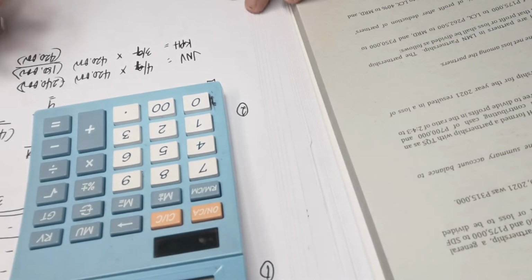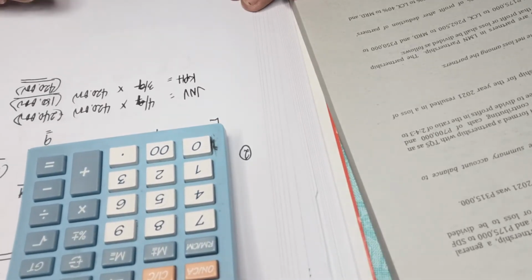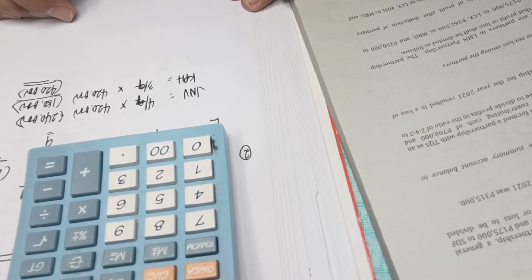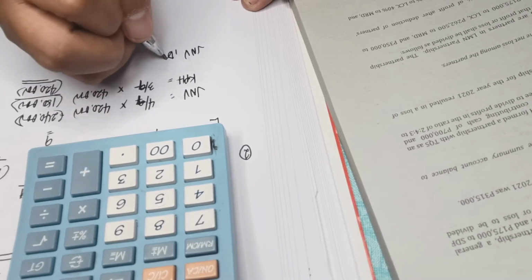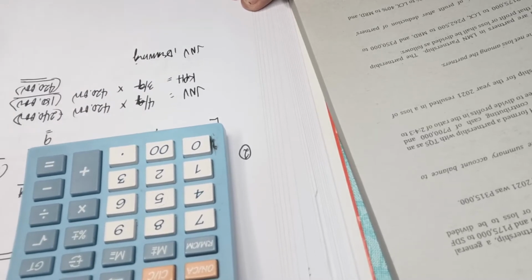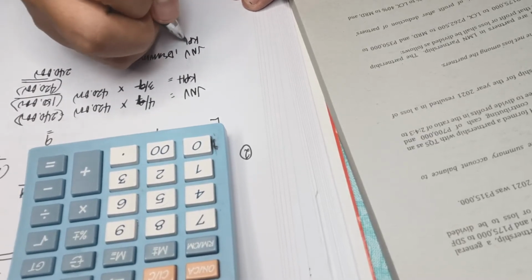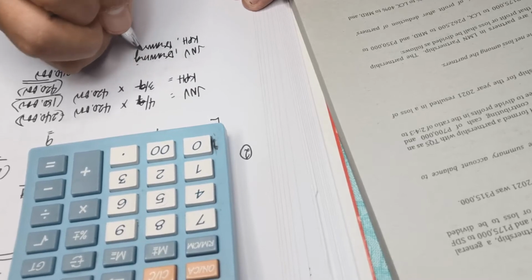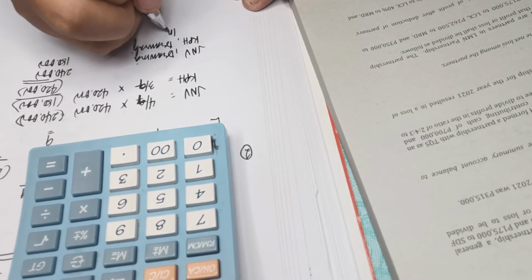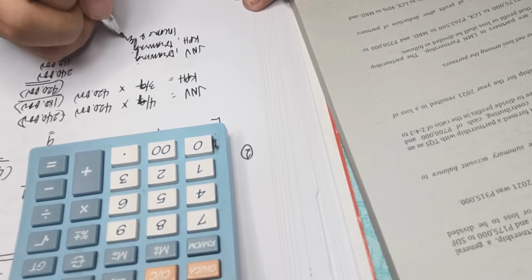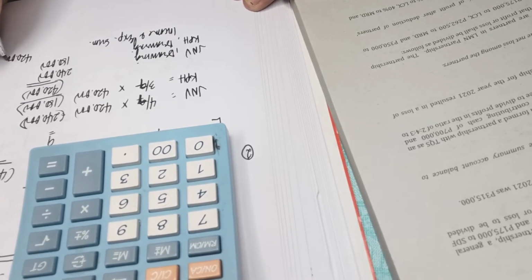Since it's a loss, it means the debit in the income and expense summary is bigger. So we debit JNV drawing for 240,000, debit KPH drawing for 180,000, and credit income and expense summary for 420,000.